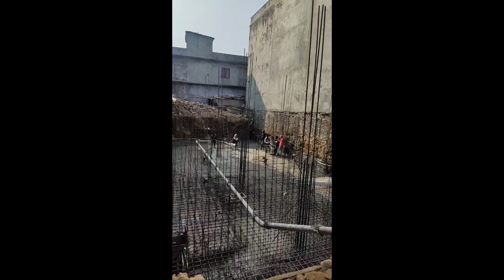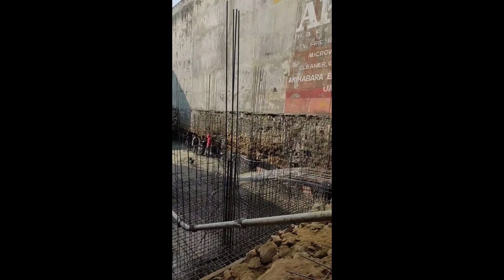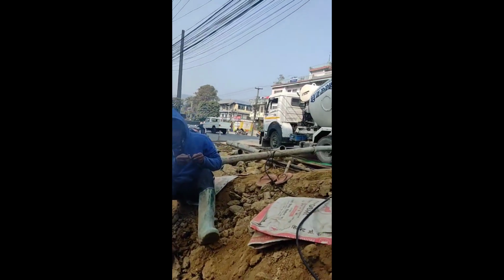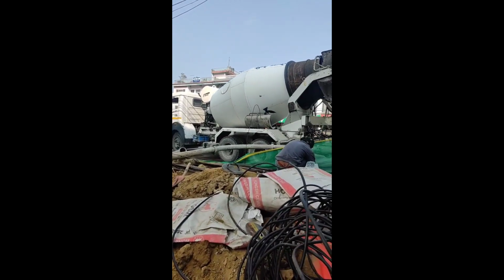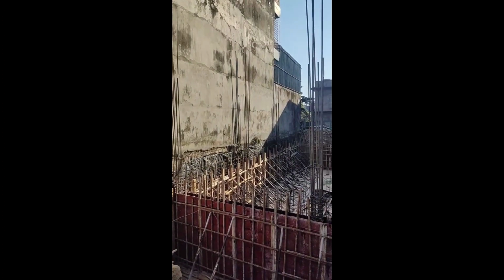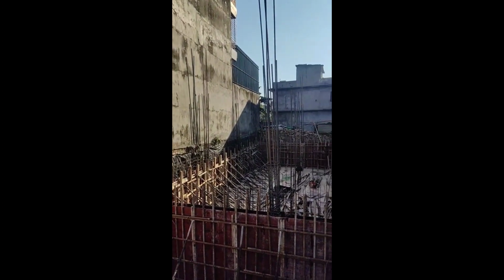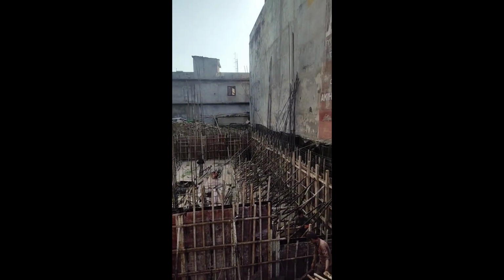concrete. Here we are constructing an underground building where we have a design of a mat foundation. So a rebar mat is provided. If we are supposed to construct an underground building, it should have a shear wall.